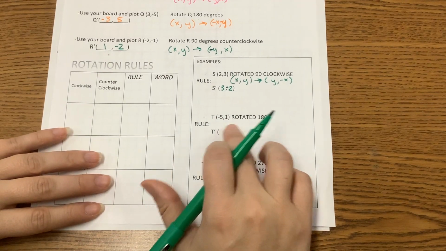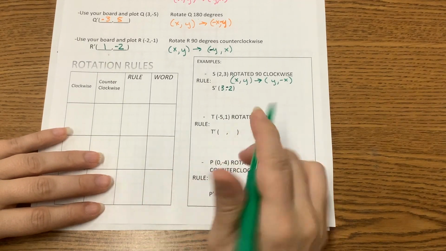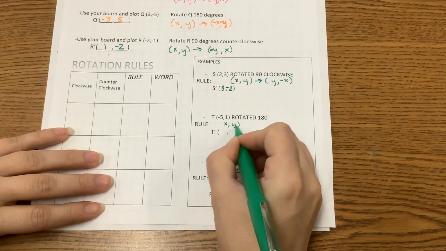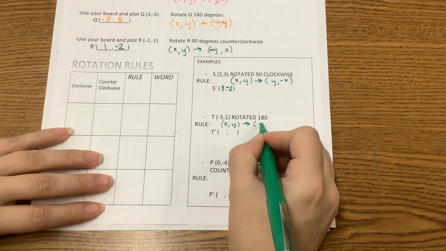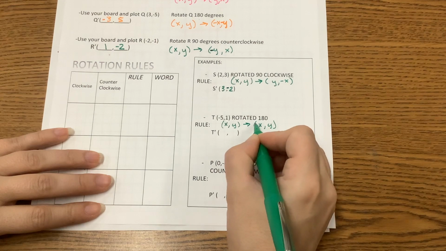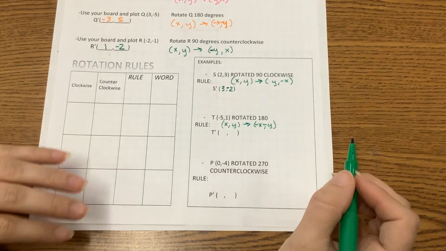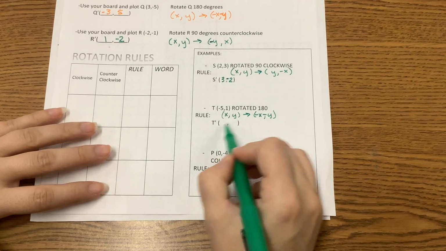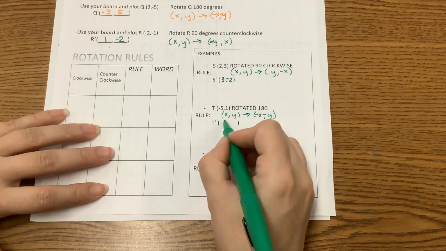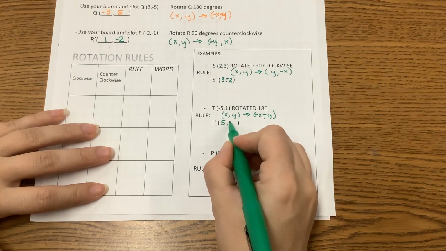For T, rotate 180. Remember, the direction doesn't matter. The rule is to take x and y and just change their signs. So negative x, or opposite x, opposite y. So if they're originally negative 5, 1, then the opposite would be 5, negative 1.